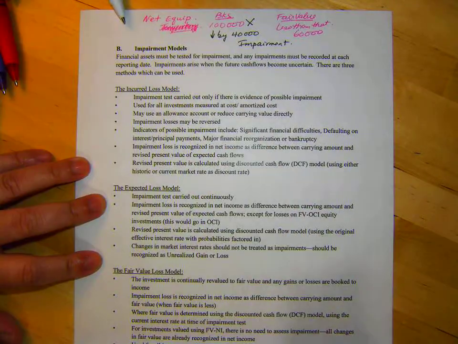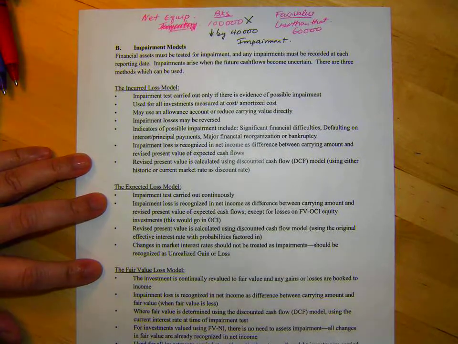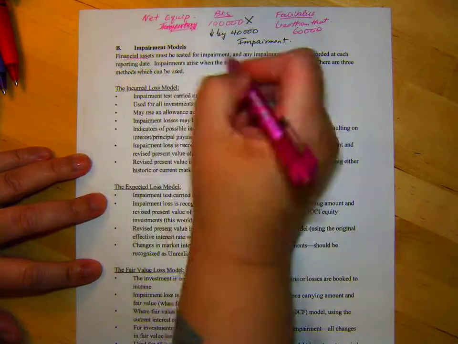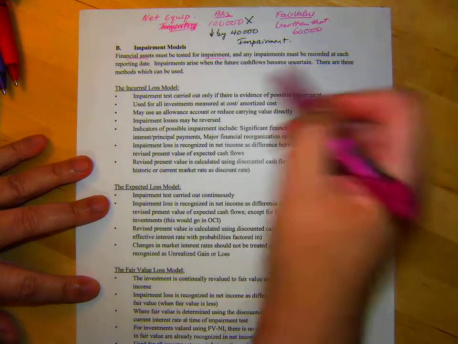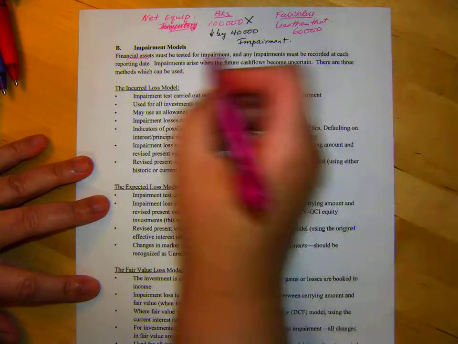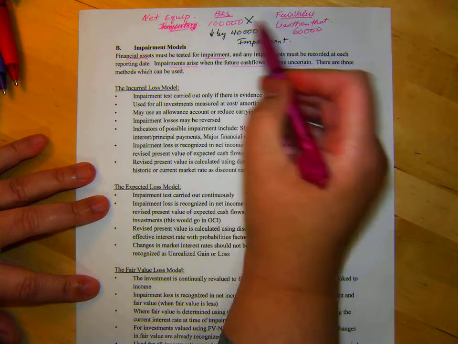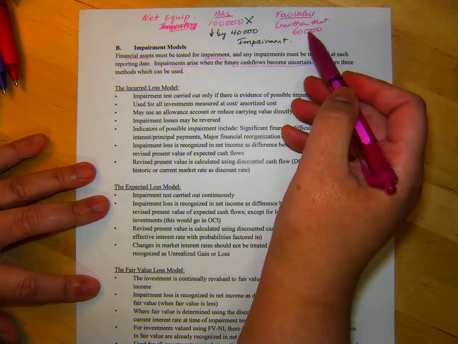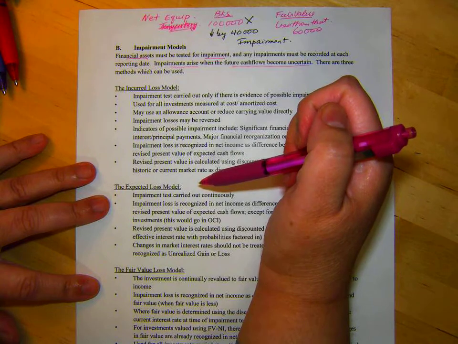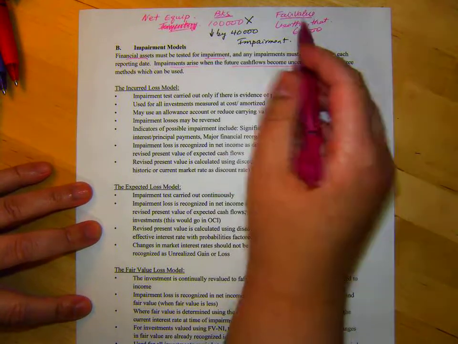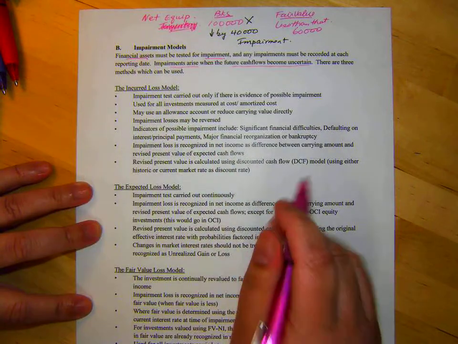That's what we're going to talk about now, the models to use. So, financial assets, just like this, have to be tested for impairment. Impairments must be recorded at each reporting date. It arises when future cash flows become uncertain. So in this case, our future cash flow couldn't generate even close to 100,000. Maybe that's why you write it down. Now, that's equipment, a different way of measuring it. Here we're looking at financial assets.